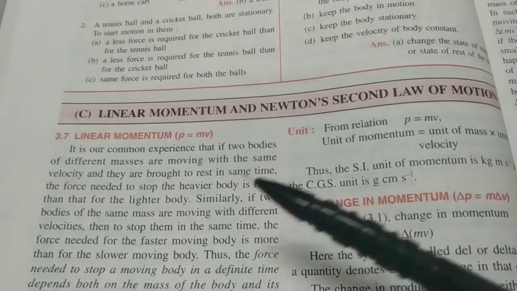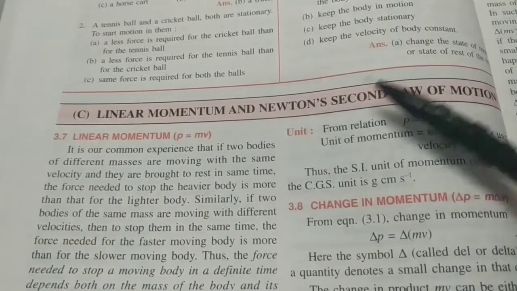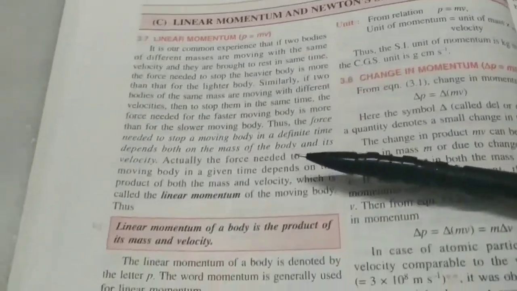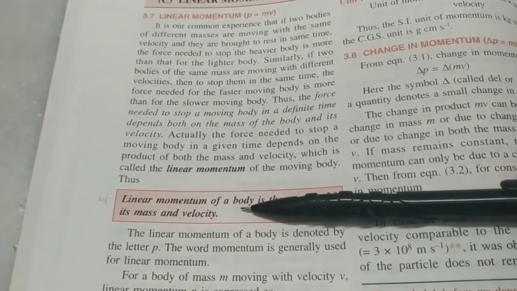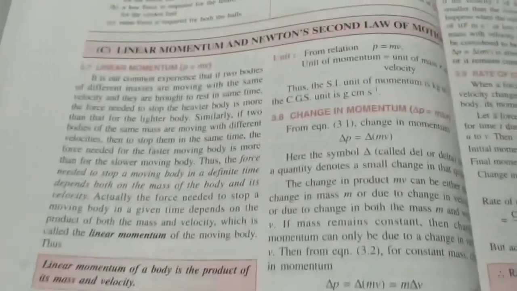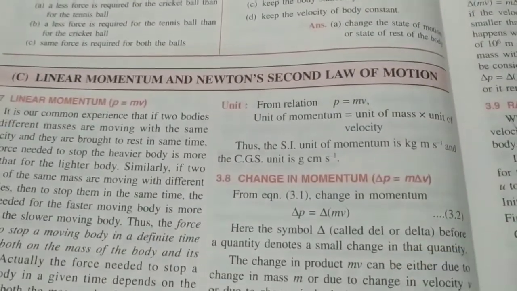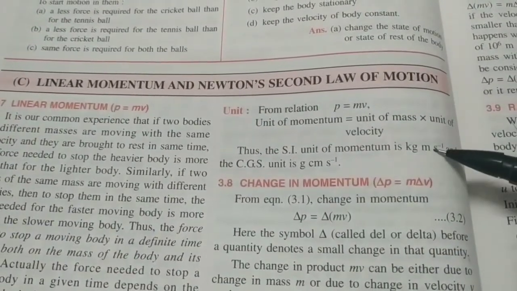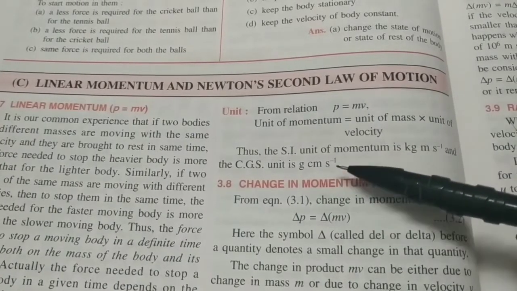Physics Chapter 3c, Linear Momentum and Newton's second law of motion. Linear momentum is a product of mass and velocity. So the formula is P is equal to m into v. It's a vector quantity, so it has a direction. Its SI unit is kilogram meter per second, and CGS unit is gram centimeter per second.